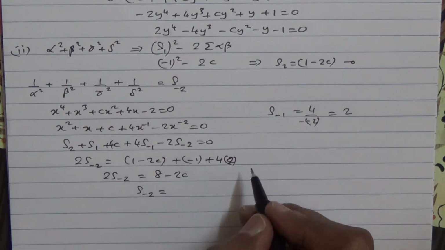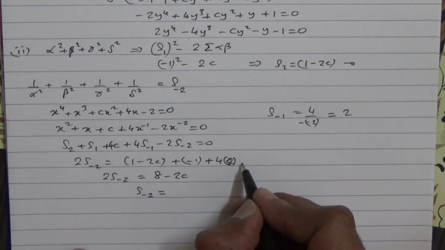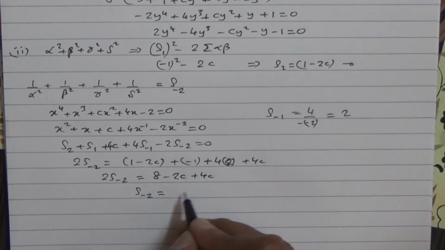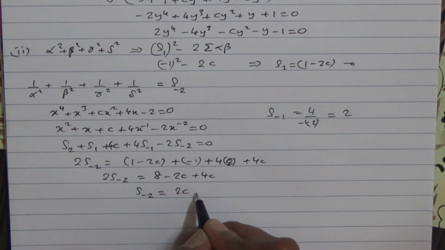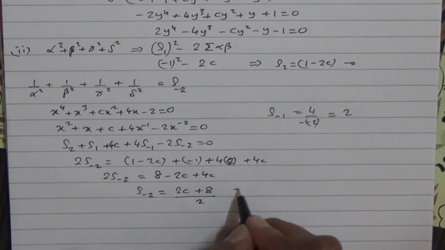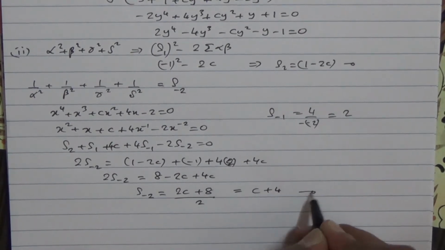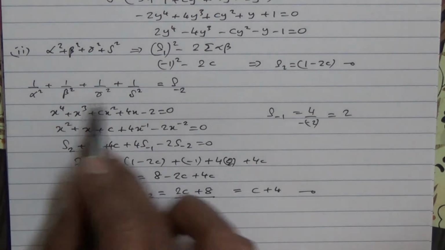Plus the 4c. Where's the 4c? Where has it gone? Minus 2c plus 4c. Okay, so that becomes 2c, plus 8 divided by 2, which becomes c plus 4. And that should be the answer to this part of the question, the summation of all of that.